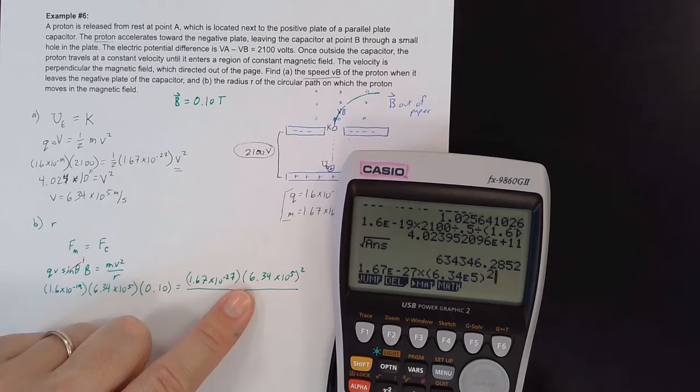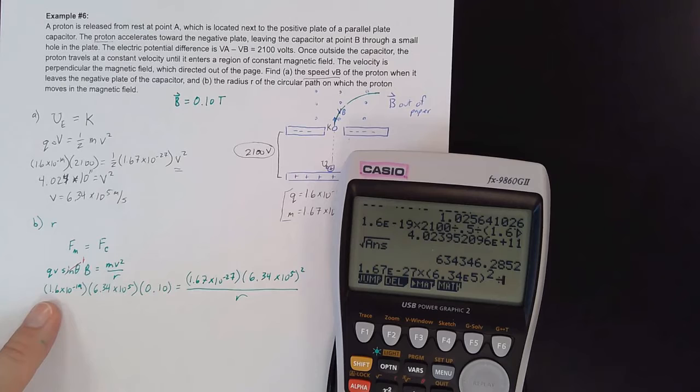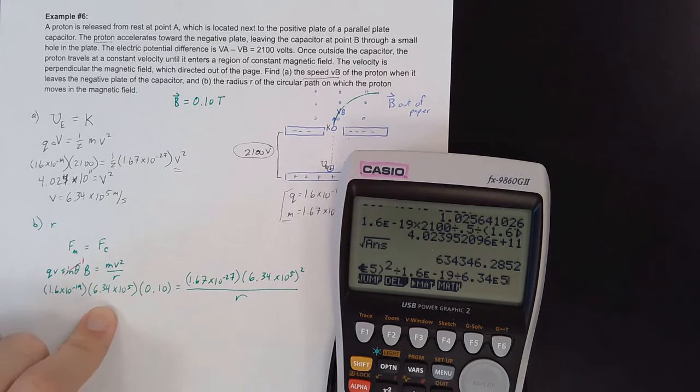Then we're going to take all of that and divide it by 1.6 times 10 to the negative 19th. We'll divide that by 6.34 times 10 to the 5th. We could have canceled out one of those. It's all right. Then we're going to divide by 0.1.